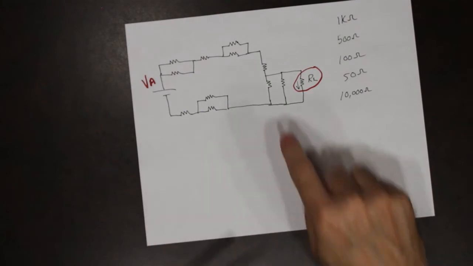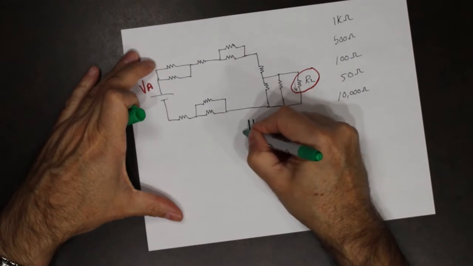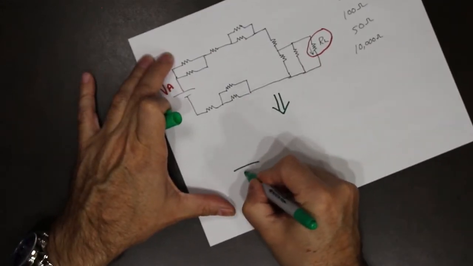Now imagine we take this circuit and we create Thevenin's equivalent.